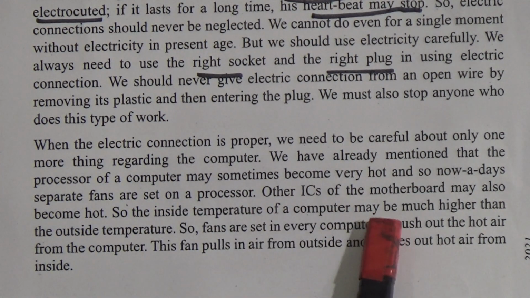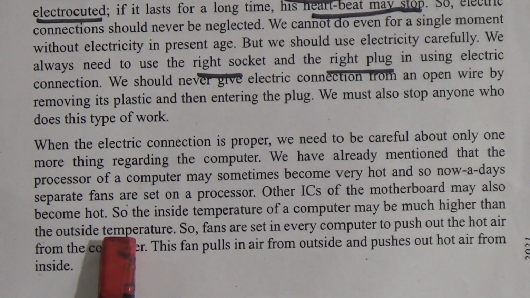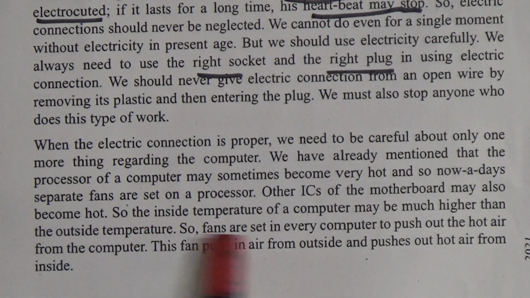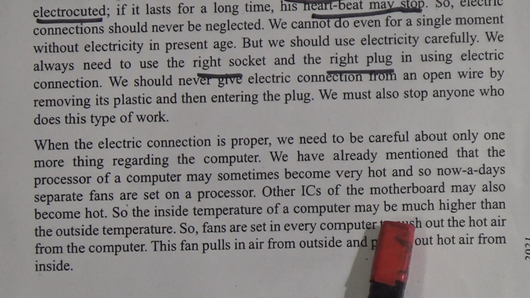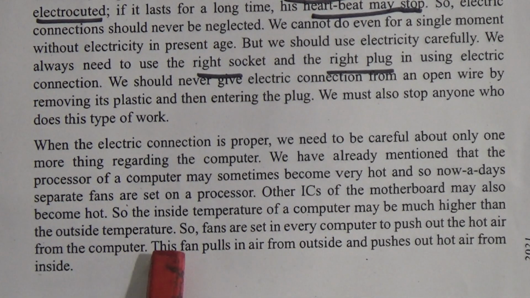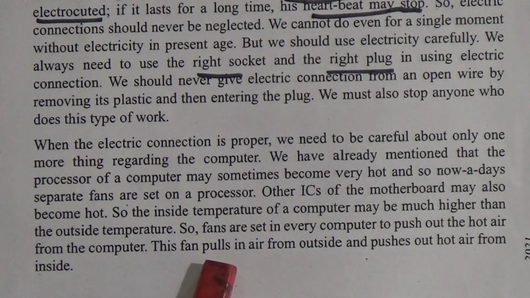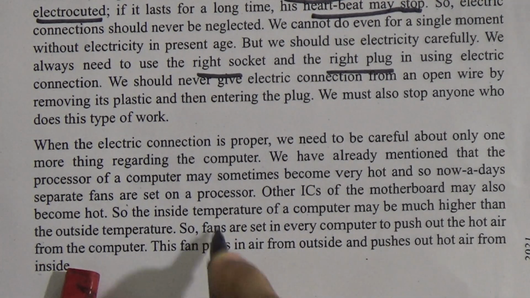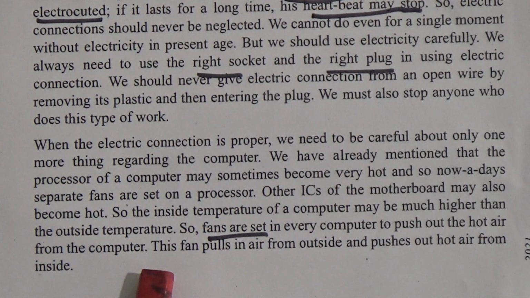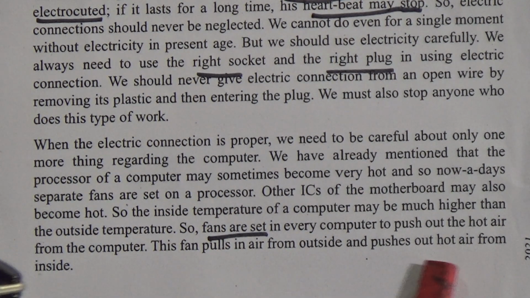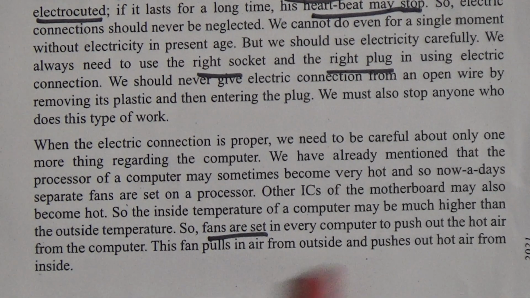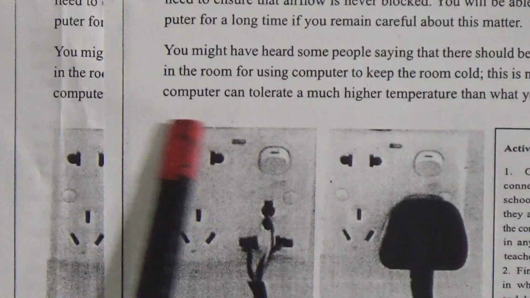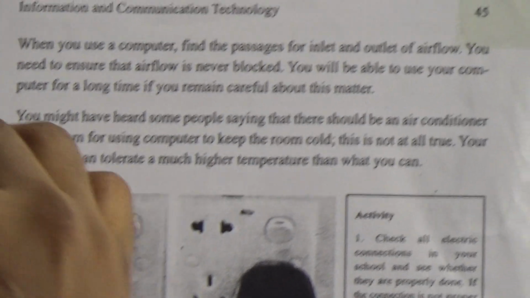Other ICs of the motherboard may also become hot. So the inside temperature of a computer may be much higher than the outside temperature. So fans are set in every computer to push out the hot air from the computer. We already know this. This fan pulls in air from outside and pushes hot air out from inside. So, moving to the next page.